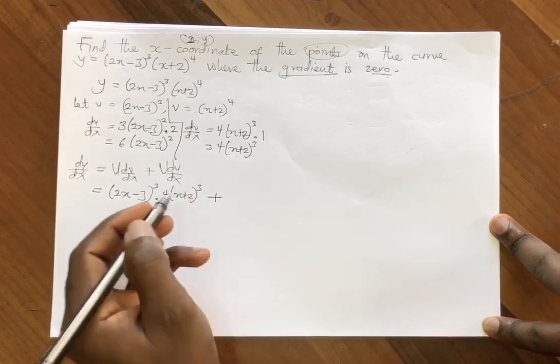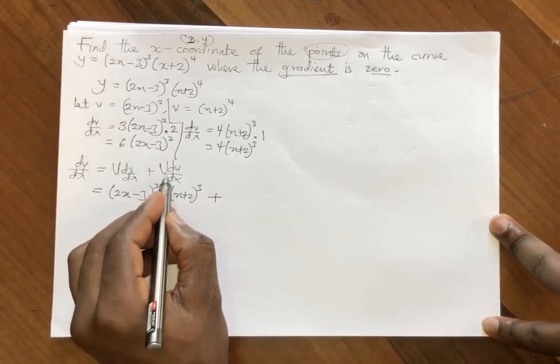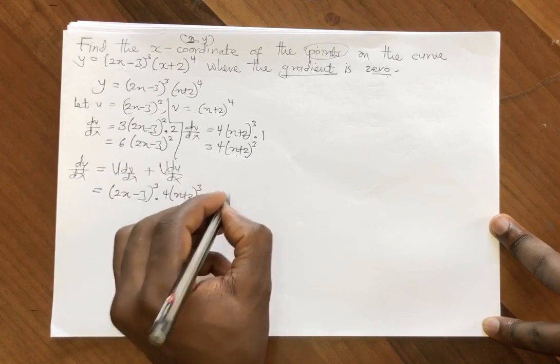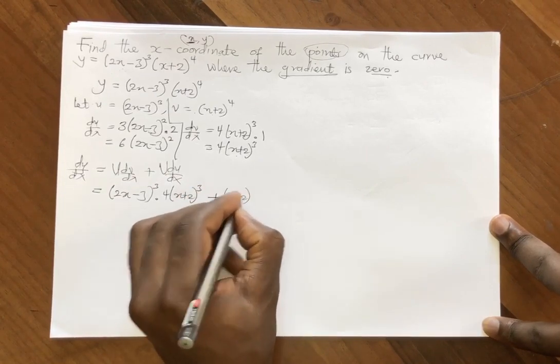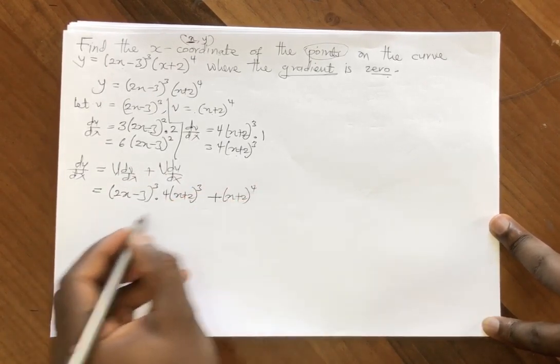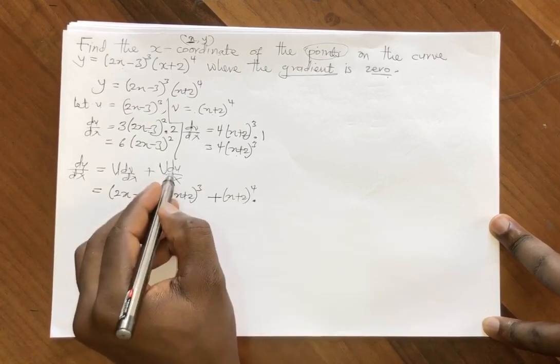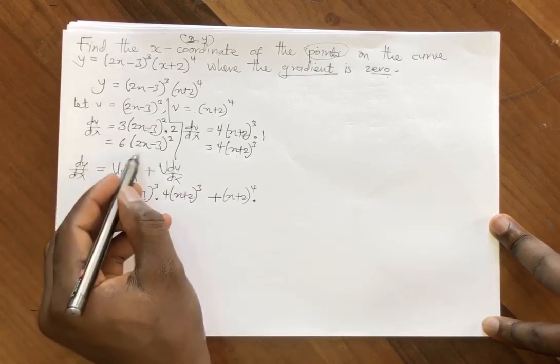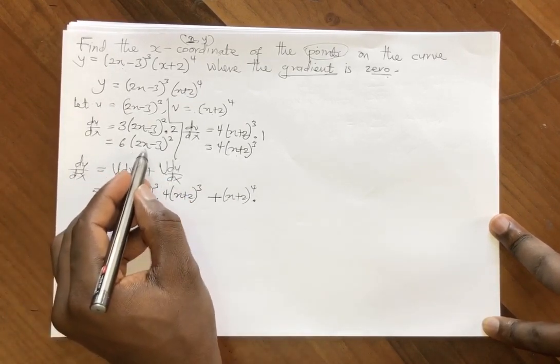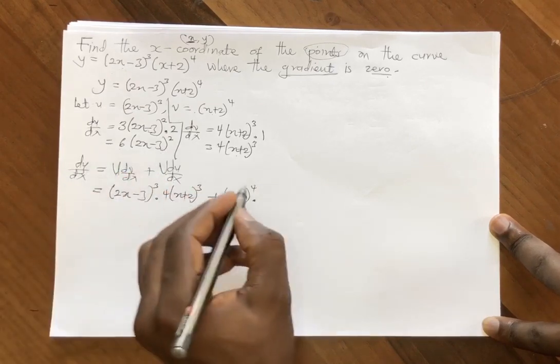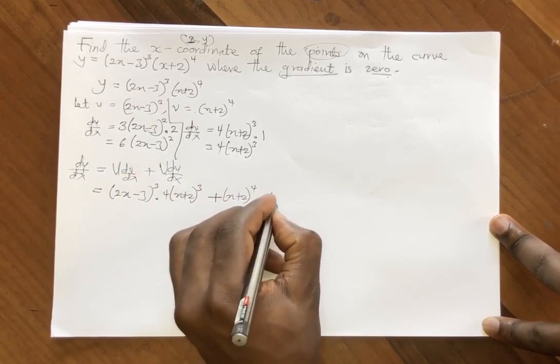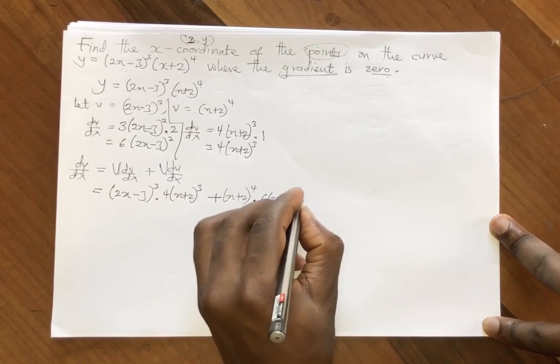Then plus, what do we have? V, right? So this is v. (x + 2)^4. What else? Times du/dx. What is du/dx? 6(2x - 3)^2. So 6(2x - 3)^2.